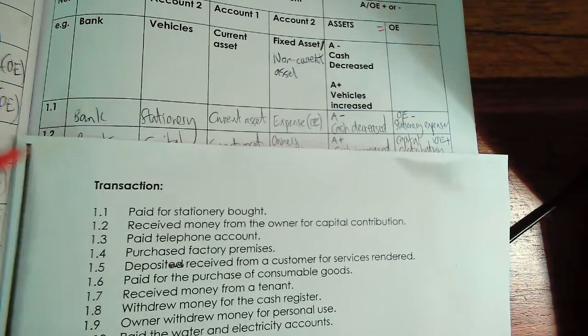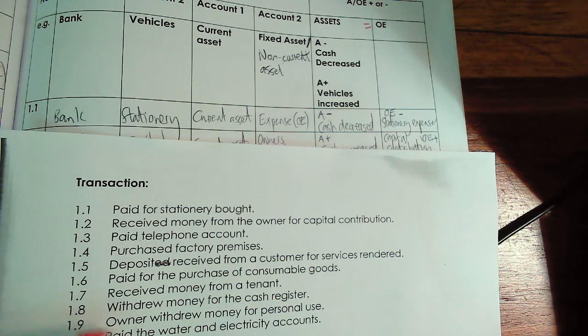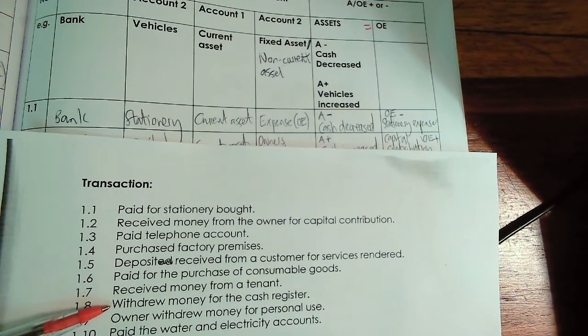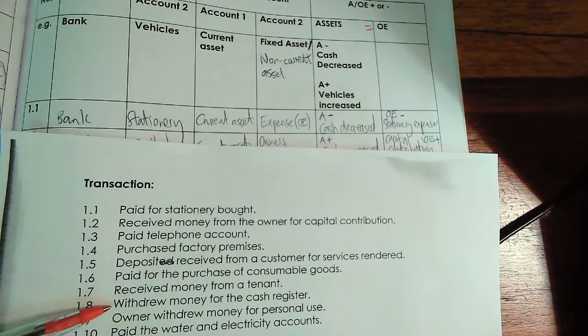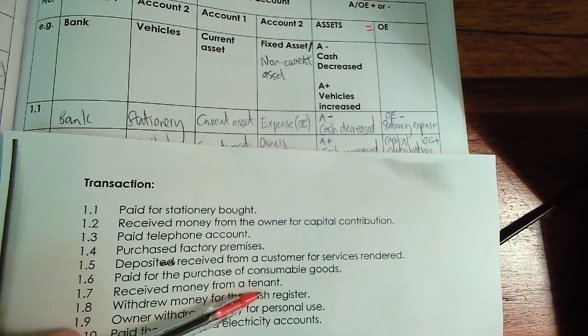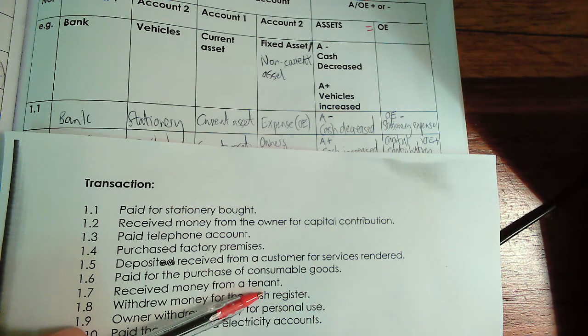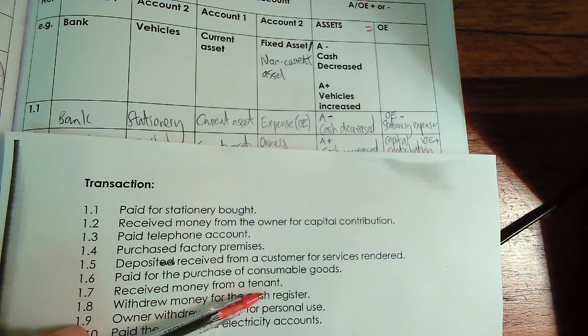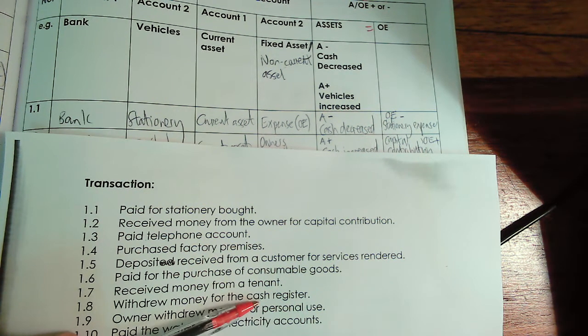1.8, withdrew money for the cash register. Now what is a cash register? That is the till that you've got within your business where we put money in at the start of the day so that we've got some change for the first customers that come to our business. Okay, 1.8. Alright, so withdrew money for the cash register.